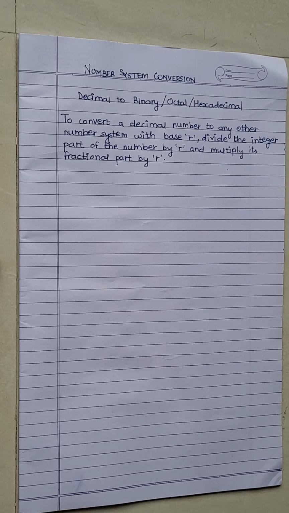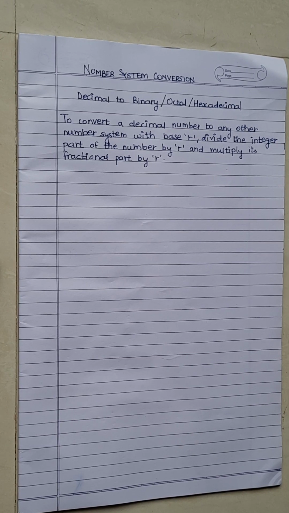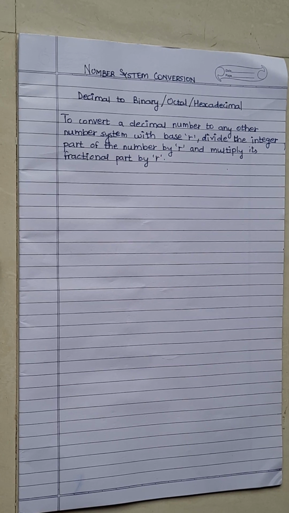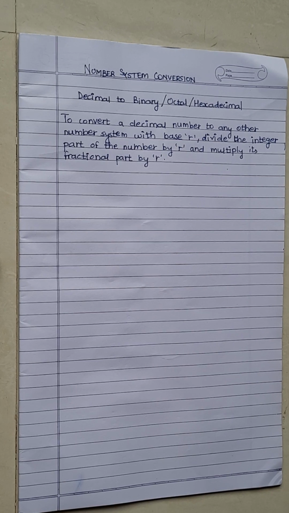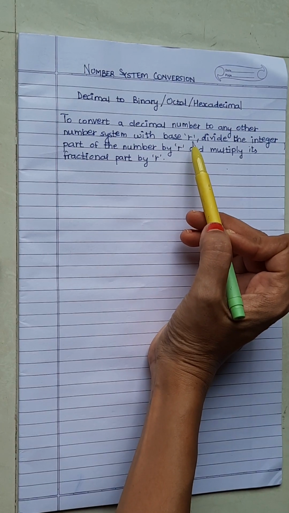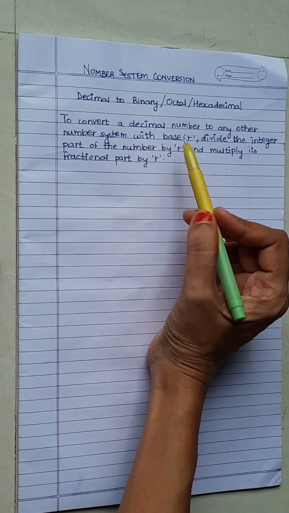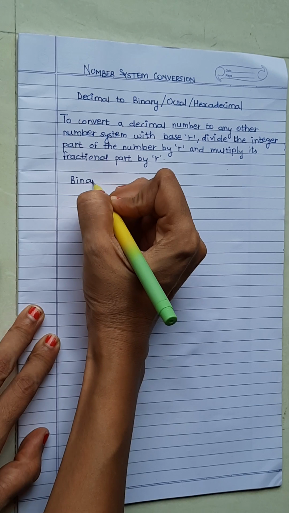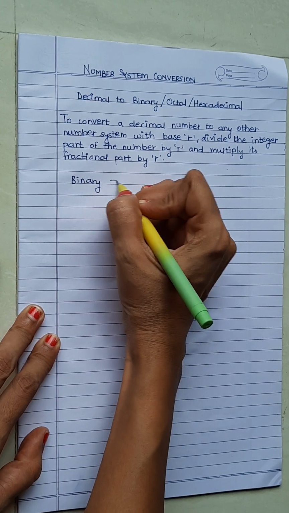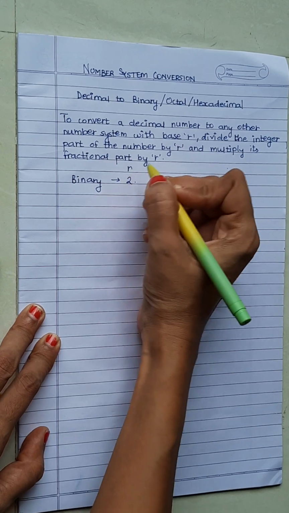In this lecture we are going to study the conversion of a decimal number to a binary, octal or hexadecimal number. Now, to convert a decimal number to any other number system with base r, suppose we want to convert the decimal number to a binary number system, then its base is 2. We all know that the base of the binary number system is 2. Therefore, in this case r is 2.